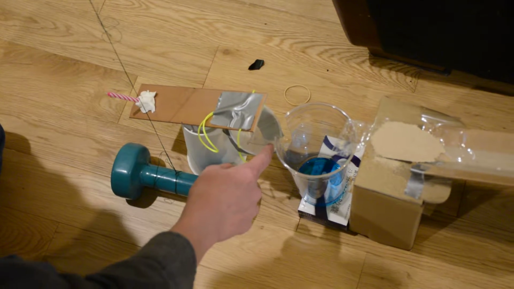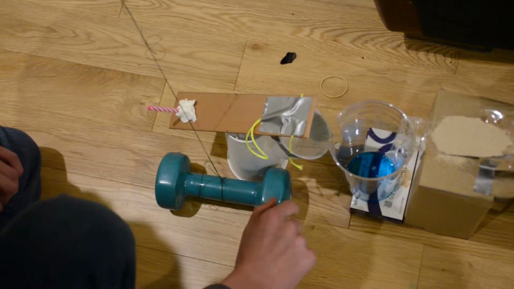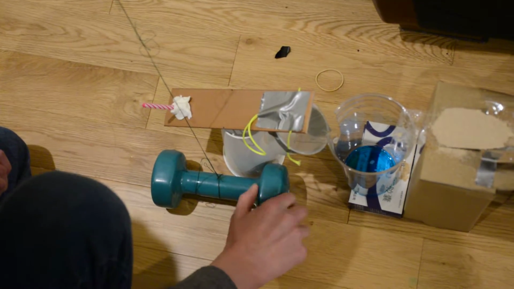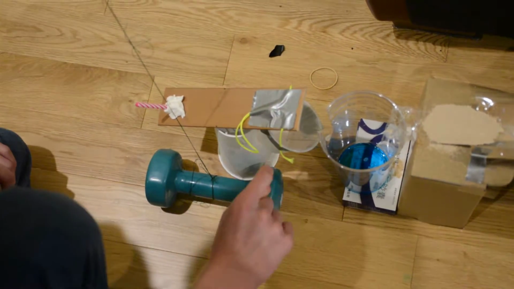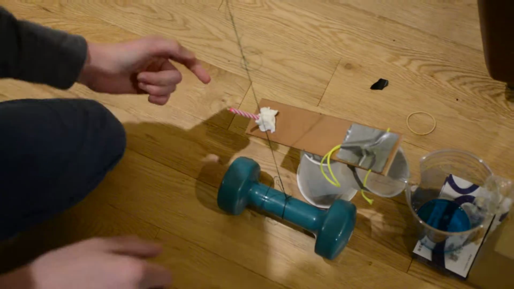The elephant toothpaste will fall into this cup, which is GPE to kinetic. The cup will then fall down from the weight of the elephant toothpaste, which is GPE to kinetic. This candle will be on fire.